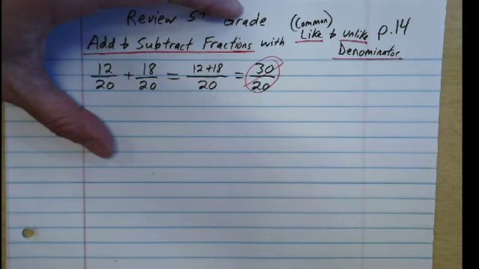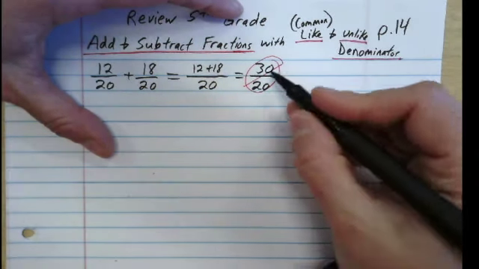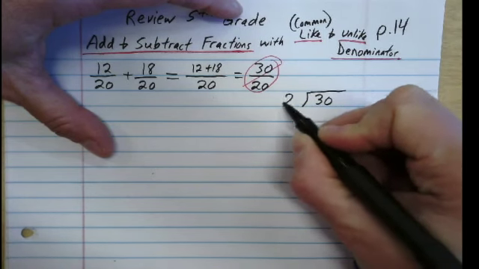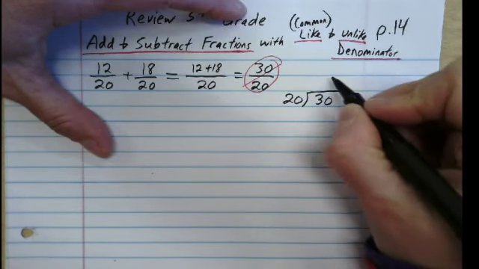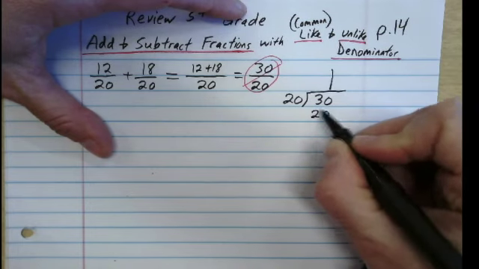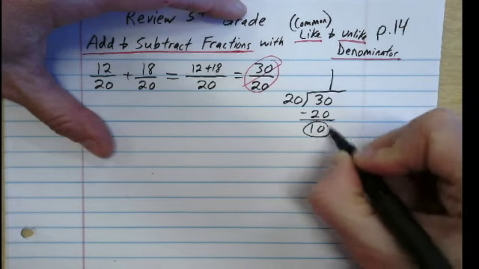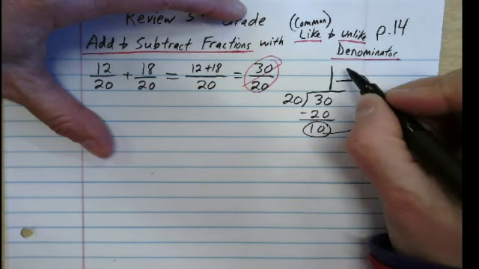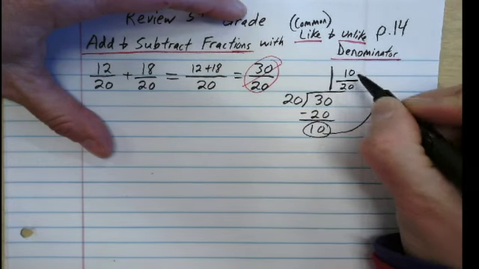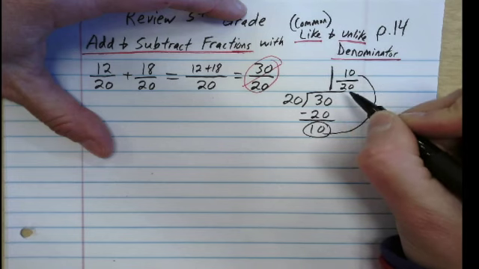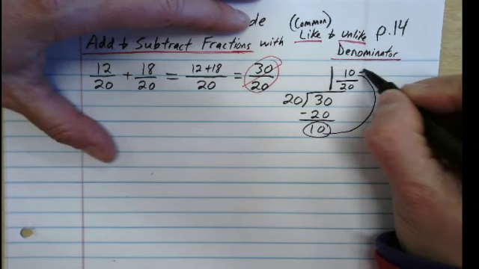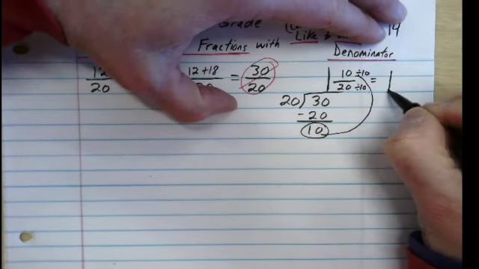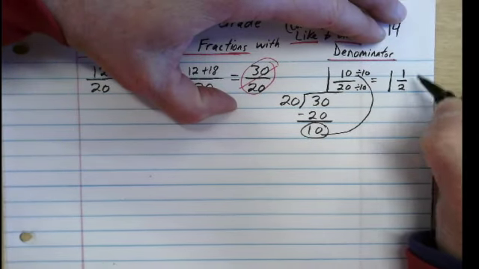We change it to a mixed number. We talked about that before in the last video. So you take 30 and you divide by 20. 20 goes into 30 one whole time, which gives us 20, and our remainder is 10. We circle our remainder and we make a fraction bar. 10 goes on the top out of 20. And this is a good answer, 1 and 10/20ths, but there's a better answer you can have. You can divide both of these by 10, and a better answer would be 1 and 1/2.